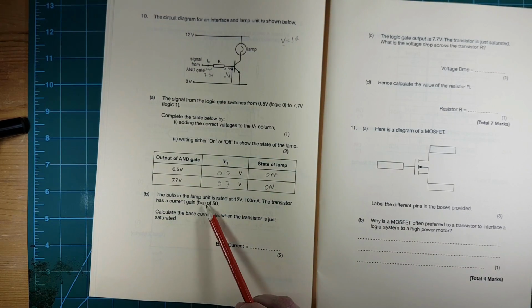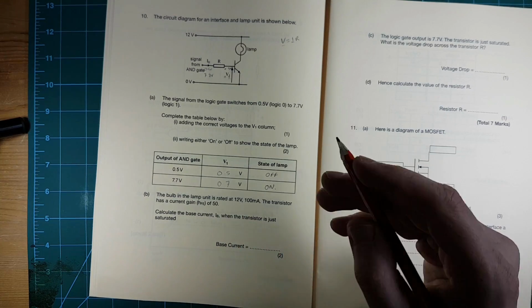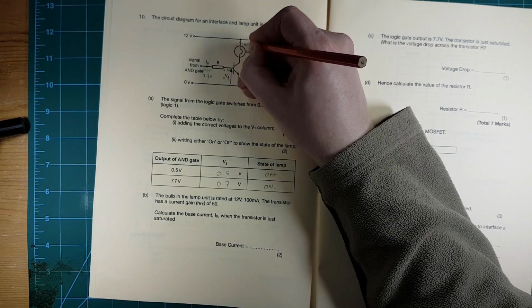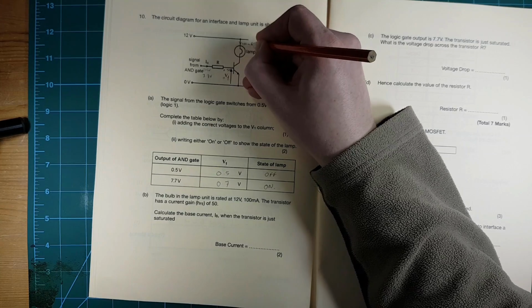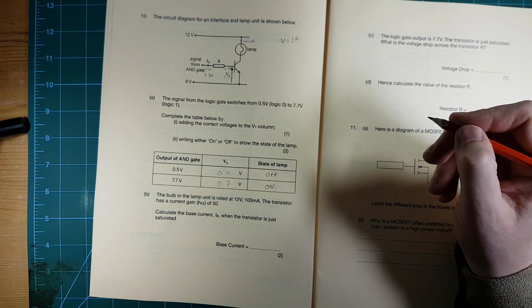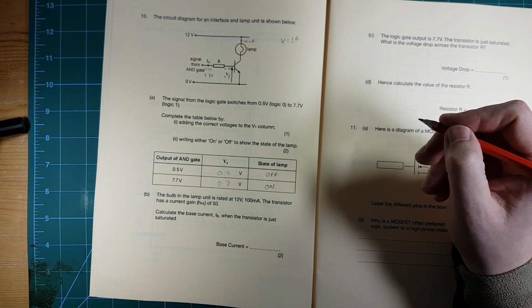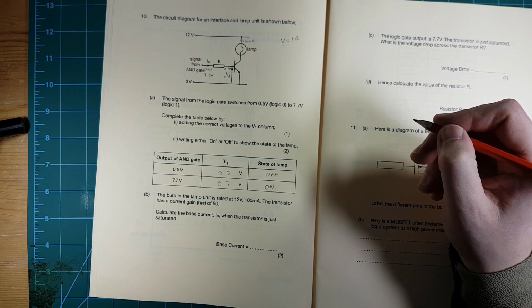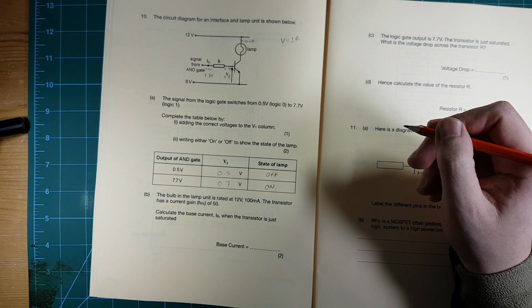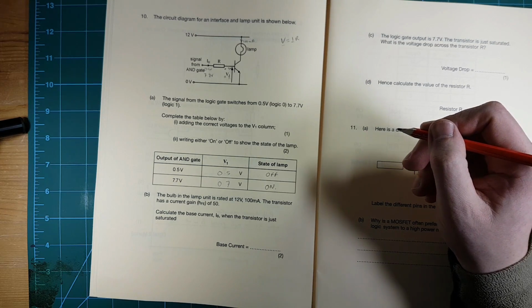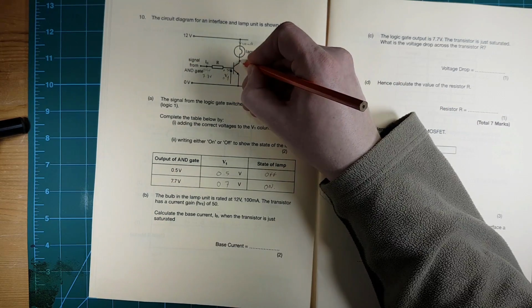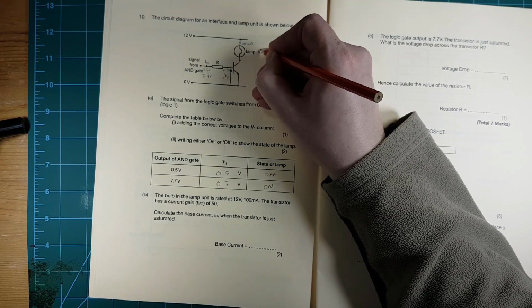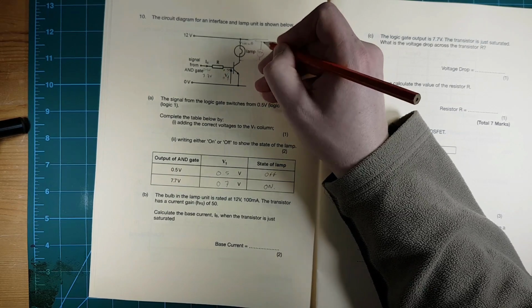The bulb in the lamp is rated at 12 volts 100 milliamps. So let's write that stuff onto the page. Has a current gain HFE of 50. Calculate the base current when it has just saturated. Okay, so when it's just saturated, that voltage there is 12 volts. So that's what saturated means.